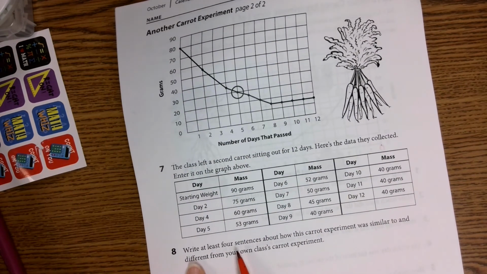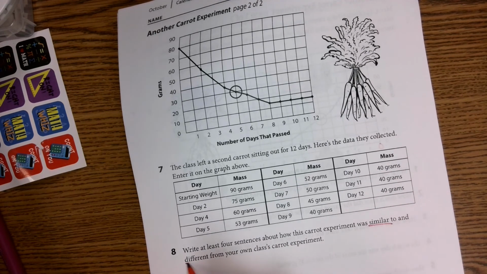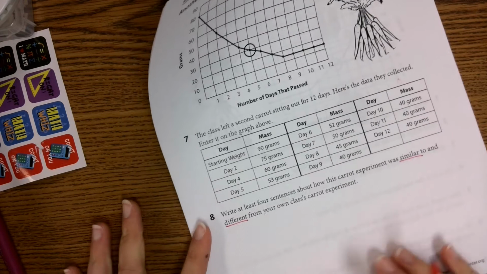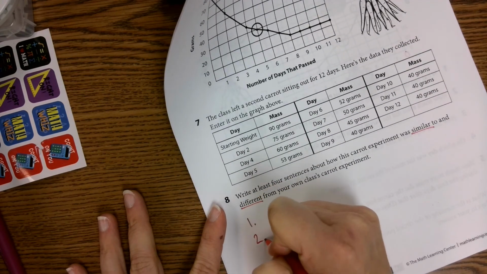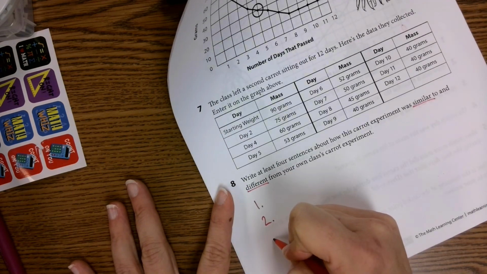And then you're going to be telling me 4 things that you notice about this experiment. How is it similar to what we did? How is it different than what we did? So 4 things. You can tell me 2 things that are similar, and then tell me 2 things that are different.